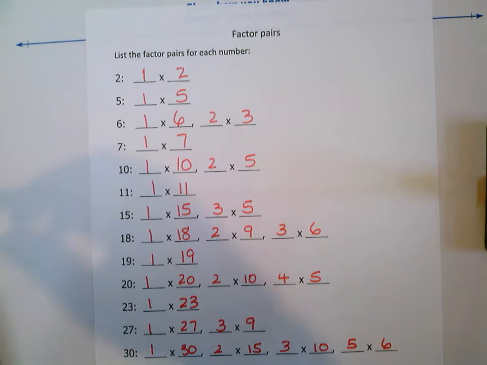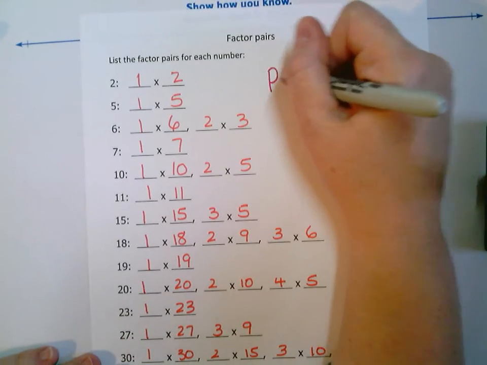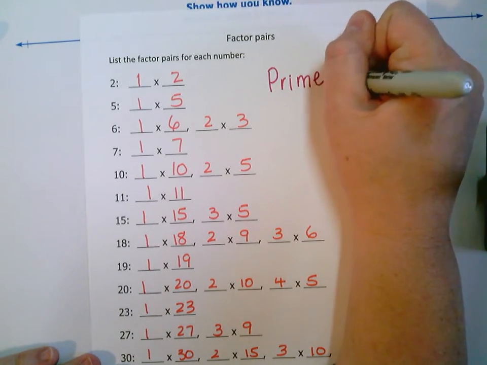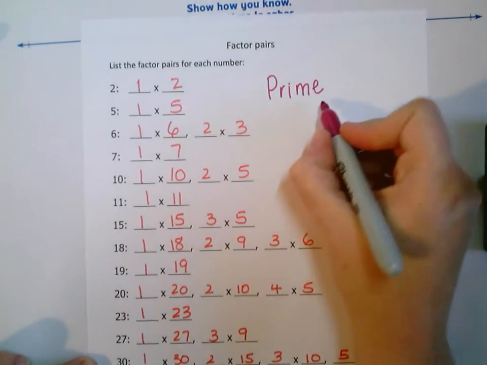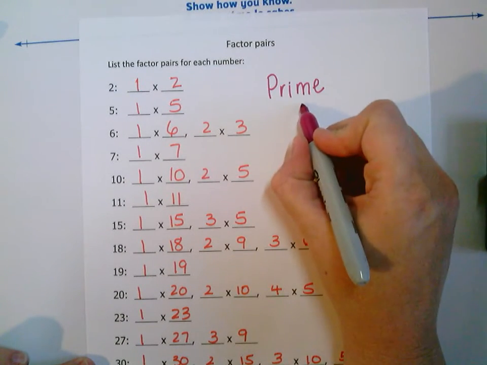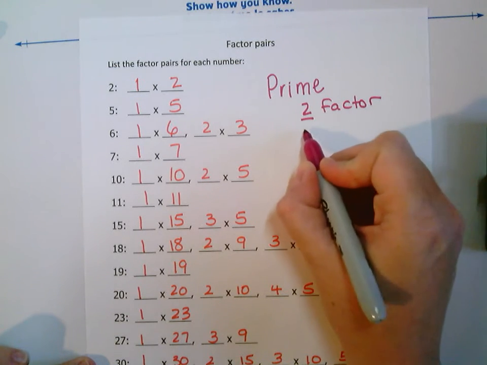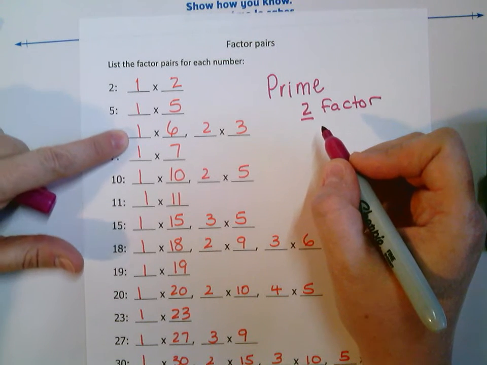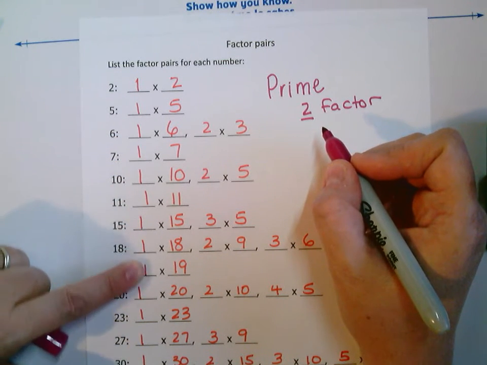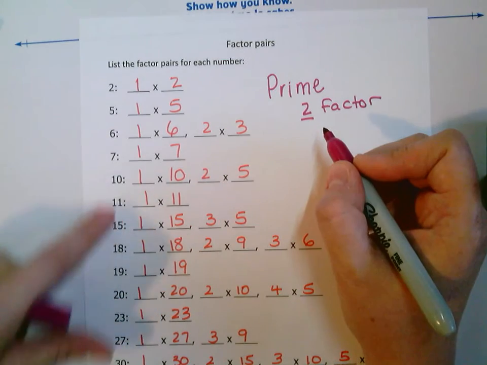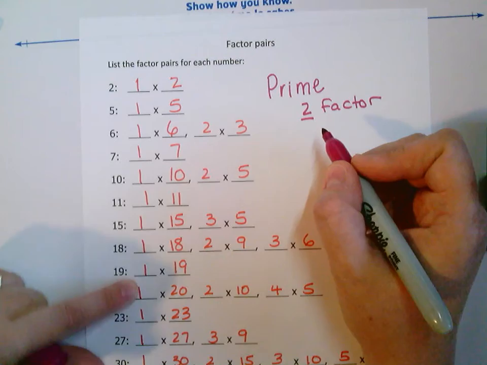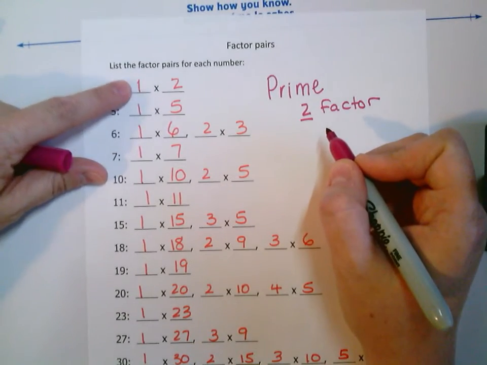A number that only has one pair of factors is called a prime number. I'm going to write that here, prime. A prime number has only one factor pair, or two factors, exactly two factors. And you'll notice, look at every single number. Every single number has a factor of 1, whether it has more than one factor pair or not. Every number has a factor of 1. Prime numbers have a factor of just 1 and itself.